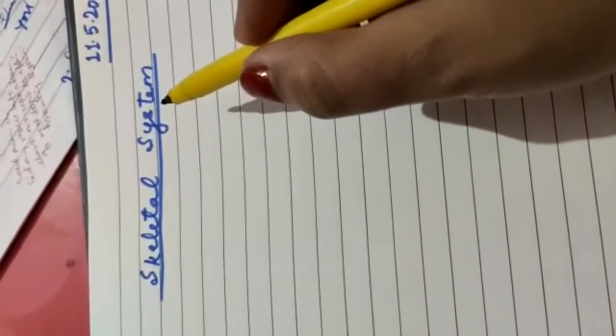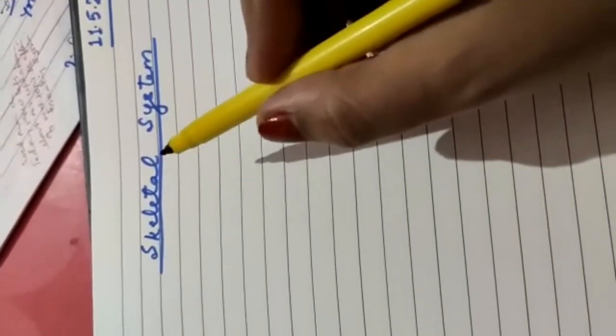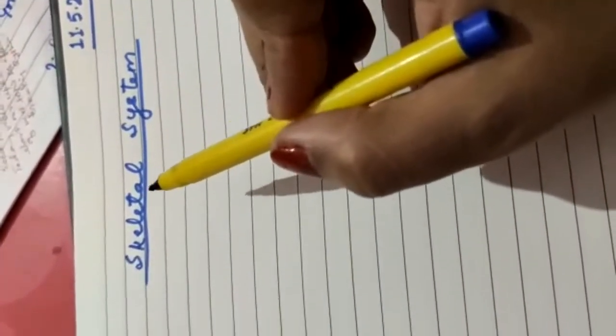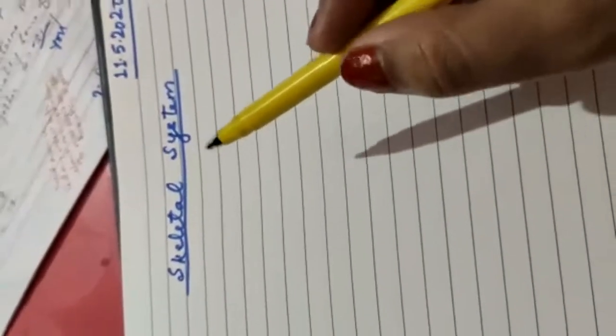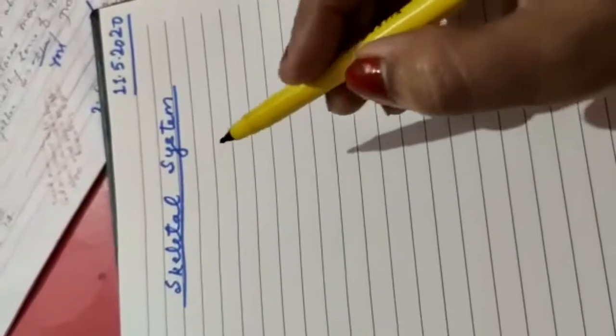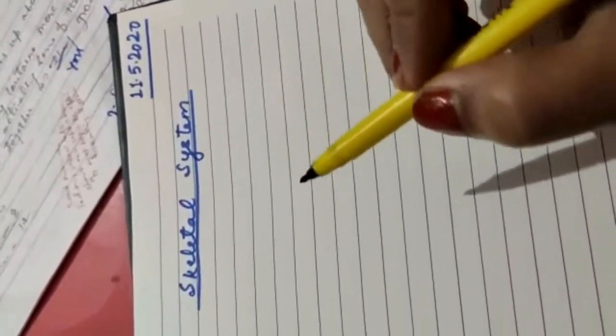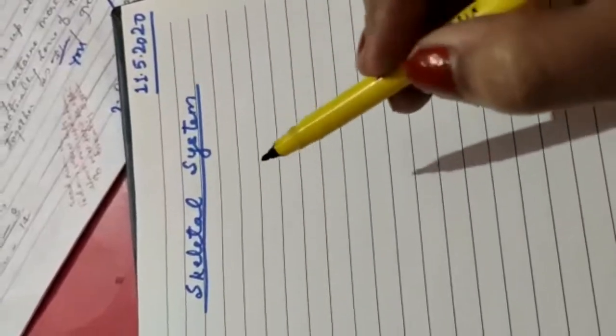Now let's start our updation of the next topic, the skeletal system, after the breathing system. The new topic is your skeletal system. Did you know the skeleton makes up about 20% of a person's body weight? Point to be noted.